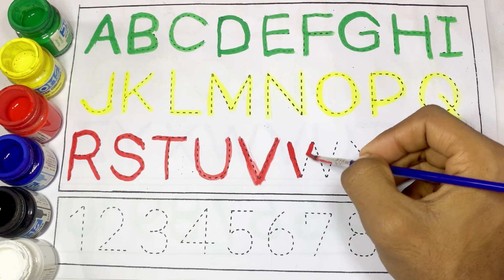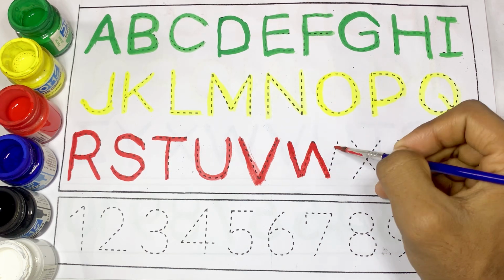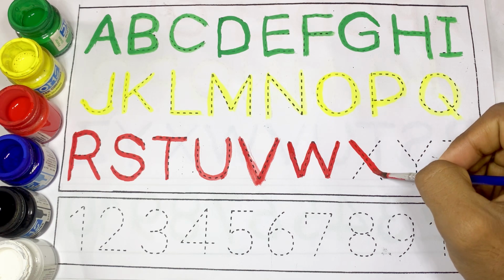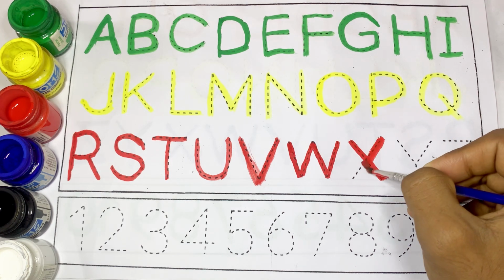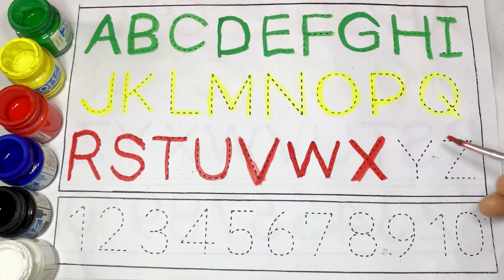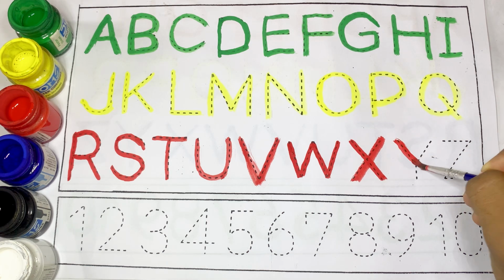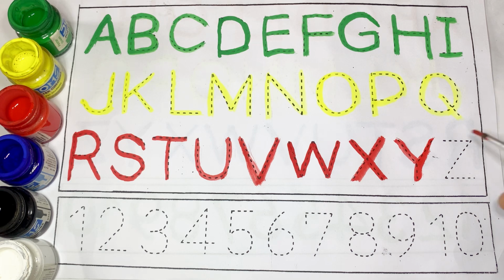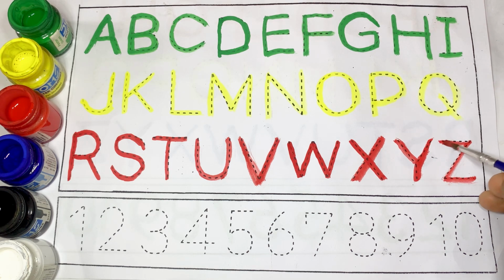Kids, now your W for wallet, W for watch, X for X-ray, X for telephone, Y for yak, Y for yo-yo, and Z for zebra, Z for zoo.